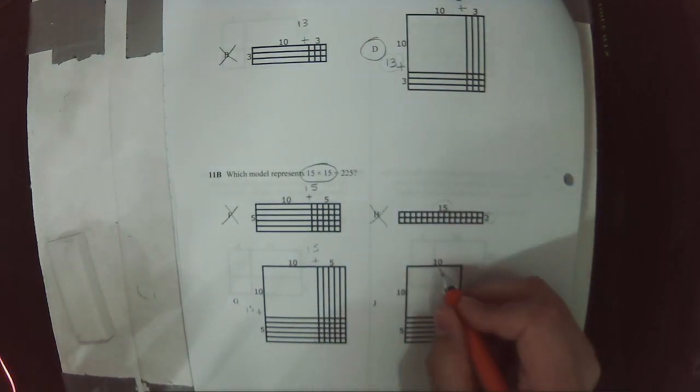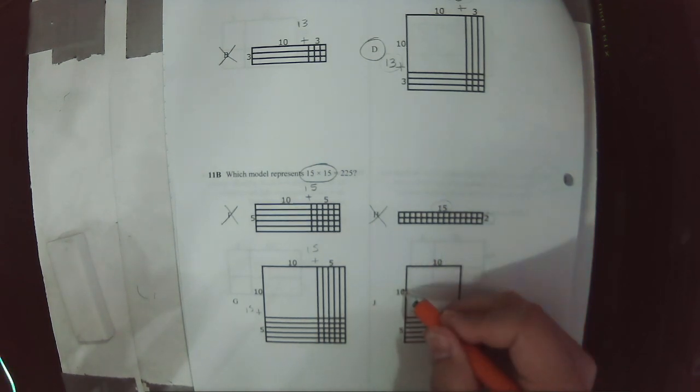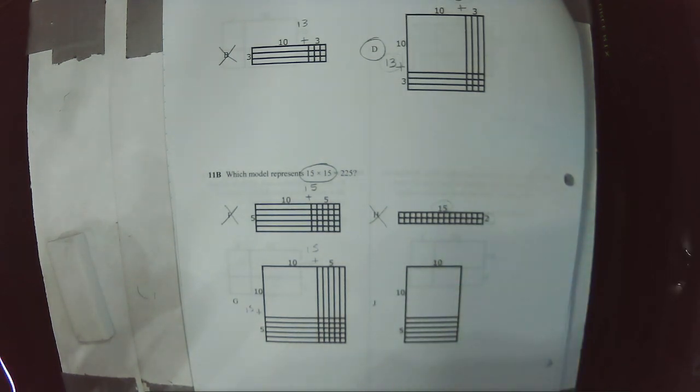And what about J? I see 10 on the top. I see 10 and 5 on the side. Does model J show me 15 times 15? Christopher? That's alright, Jada. Just have to look carefully. What would you say, Christopher? Model J, does it show me the problem I need or not?